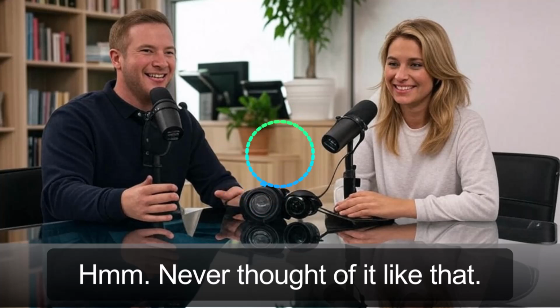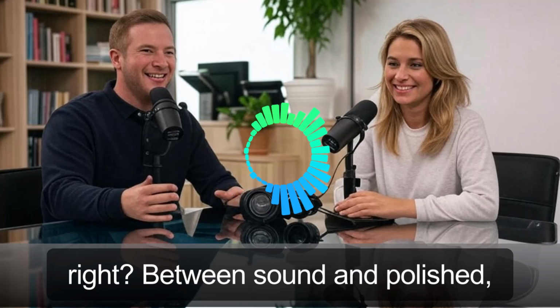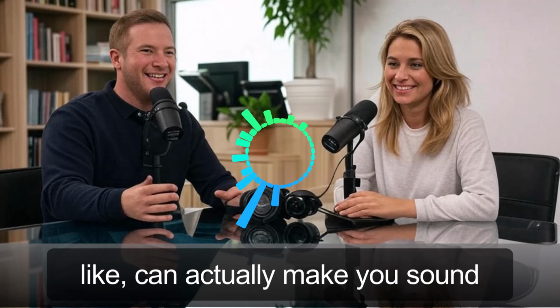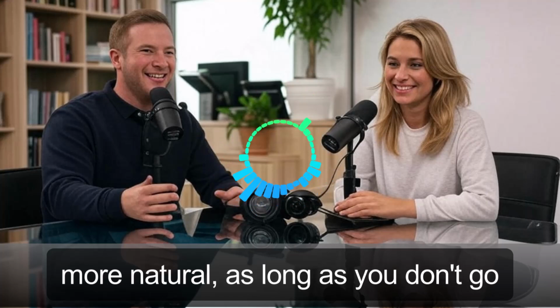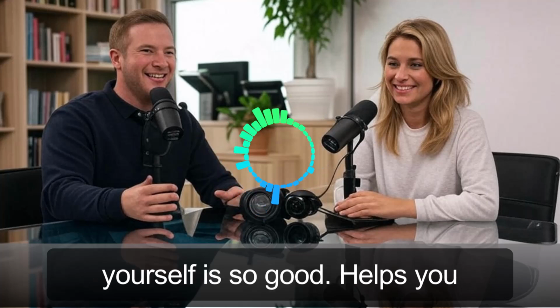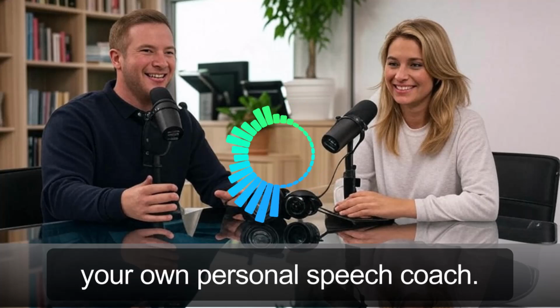Never thought of it like that. So it's about finding that sweet spot, right? Between sounding polished, but also real. Exactly. A little "uh" or "like" can actually make you sound more natural as long as you don't go overboard. Which is why recording yourself is so good. Helps you become aware of those habits and make small changes. Like having your own personal speech coach.